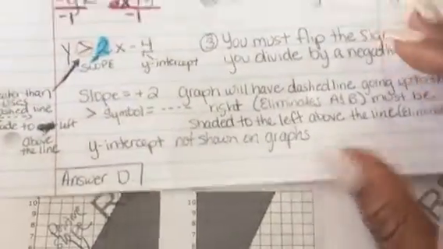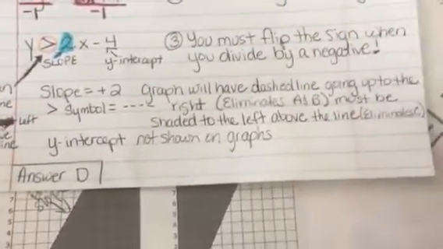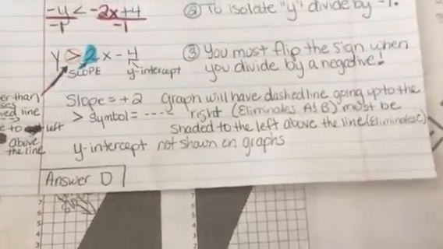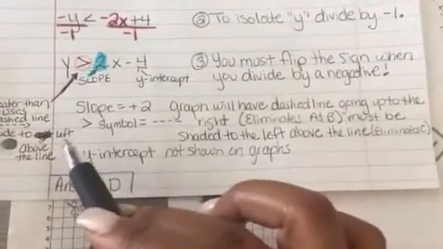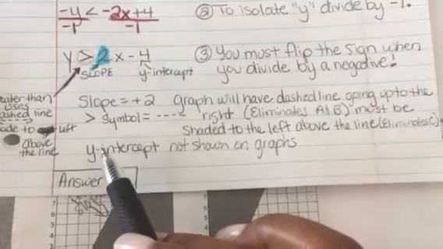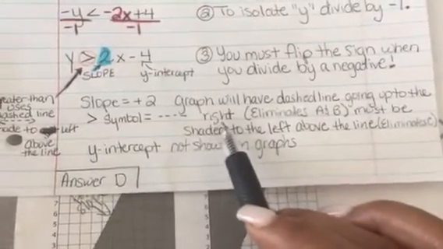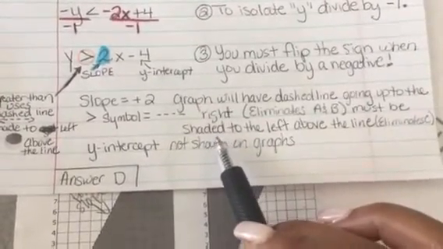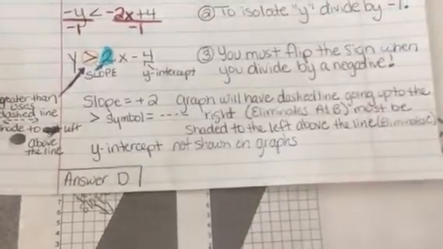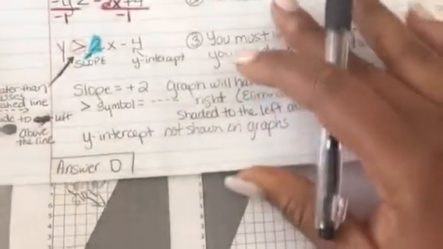is this. We want to see where is it shaded, okay? So based on our greater than symbol, because remember it's been flipped, okay, we know that we want to look for shading that's going to be to the left above the line, okay? So let's go ahead and look at C and D, okay?